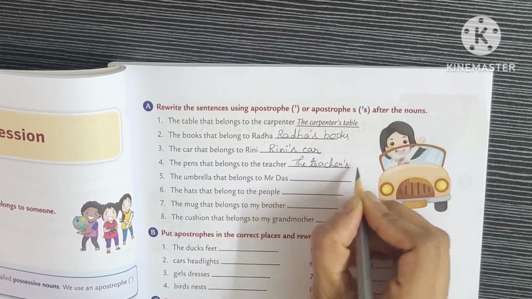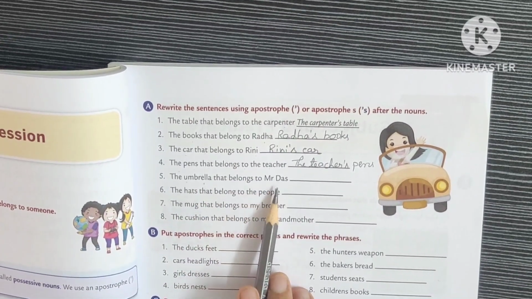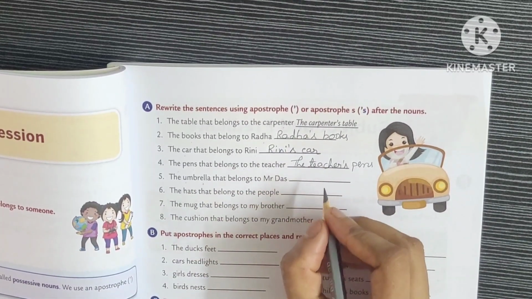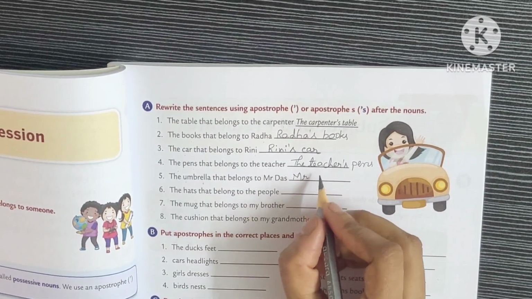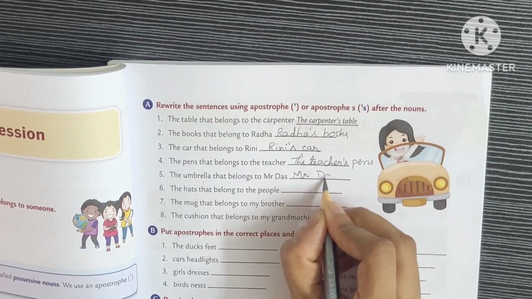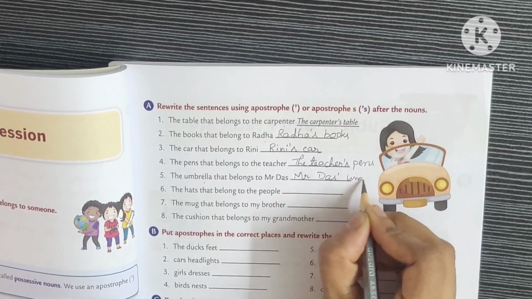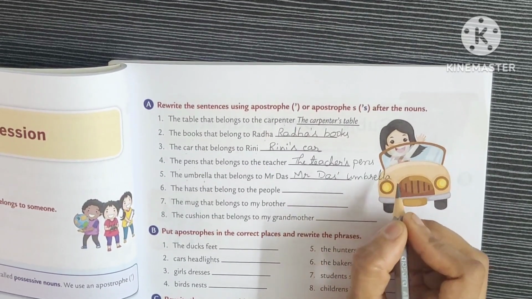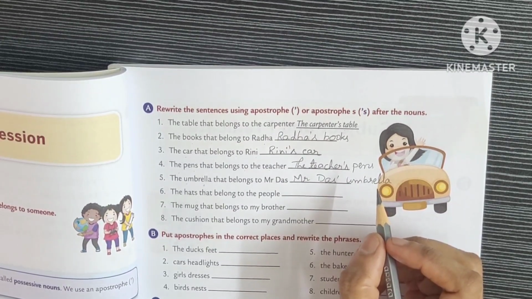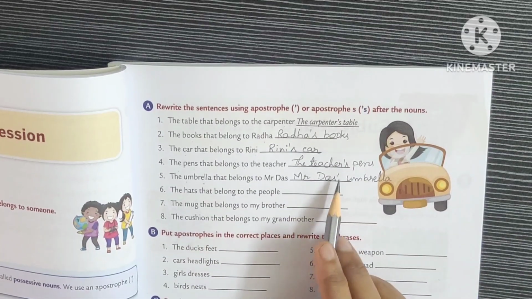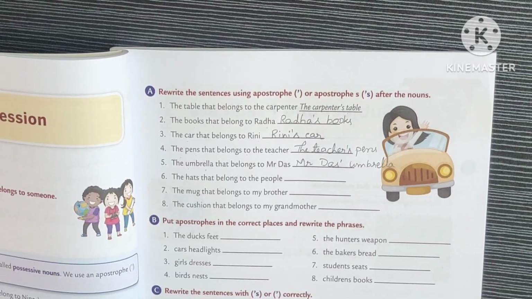The teacher's pens. The umbrella that belongs to Mr. Das. Mr. Das' umbrella. Okay. So after s, you have to just put an apostrophe. Don't write Das's. Okay.